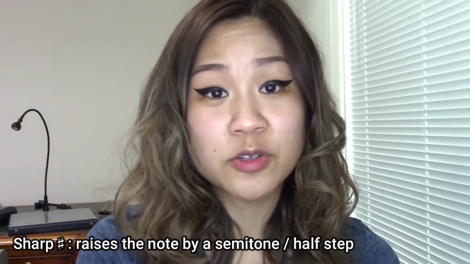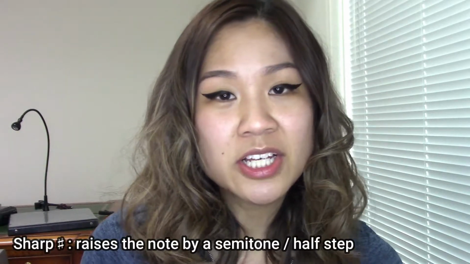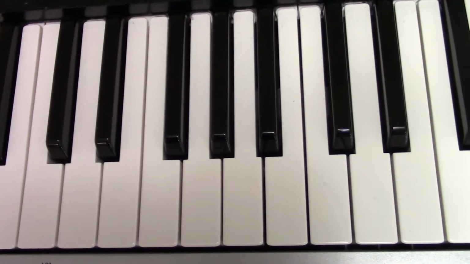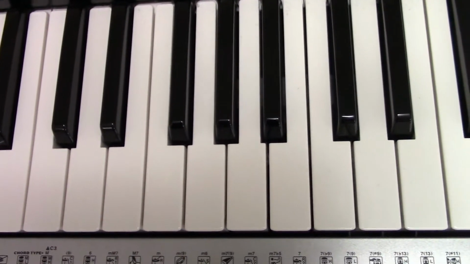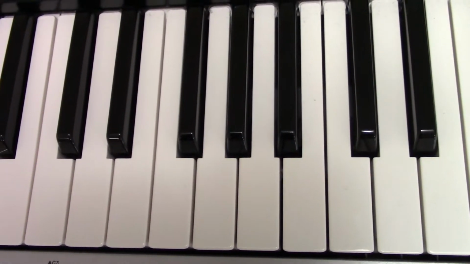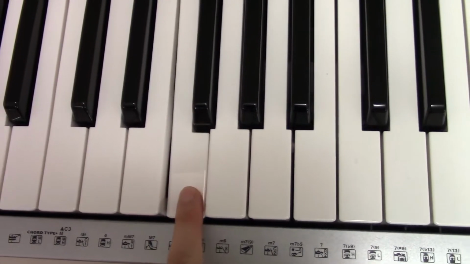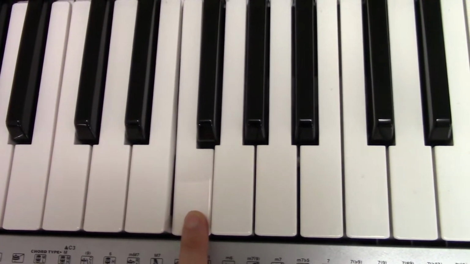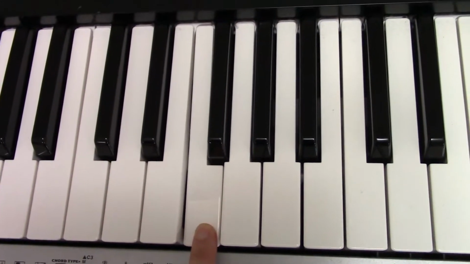Let's talk about sharps first. A sharp basically raises a note by a semitone or a half step. So let's take a look at a few examples together on the keyboard. Okay, so let's start with an easy example. Let's pretend that we have a note that is an F, and that in the music there is a sharp in front of it. That means we have to play an F sharp instead.